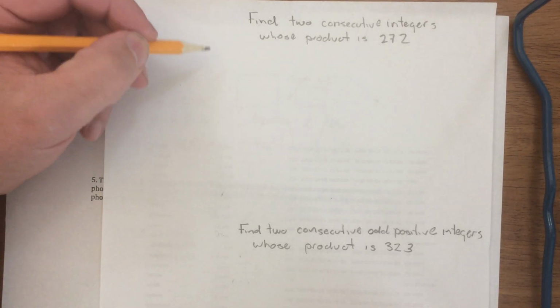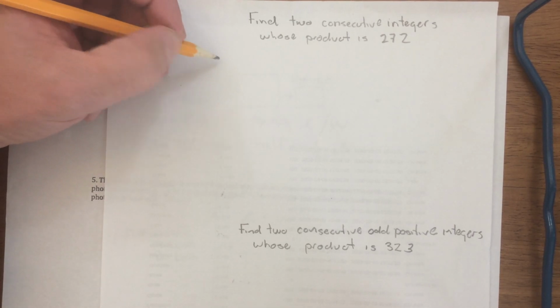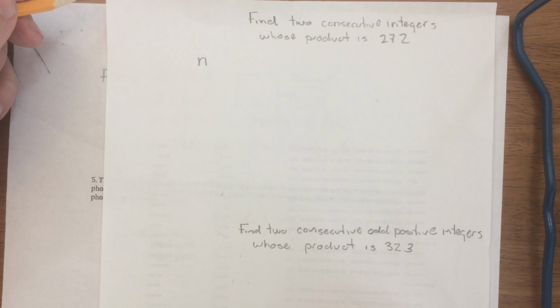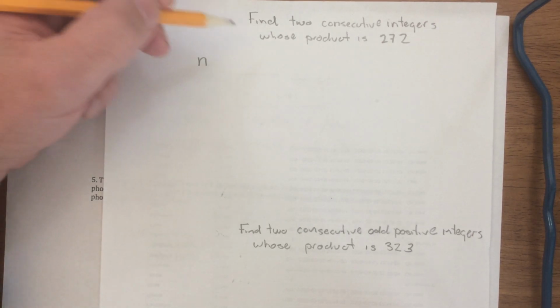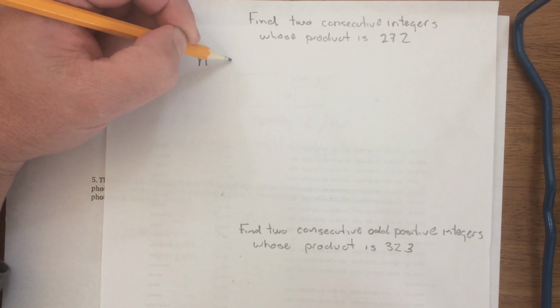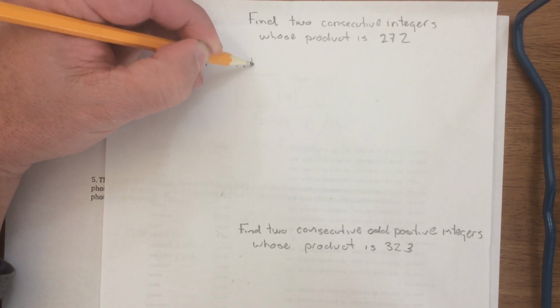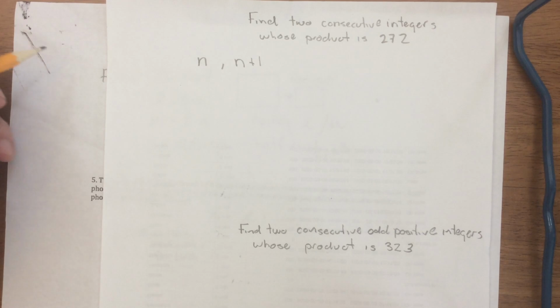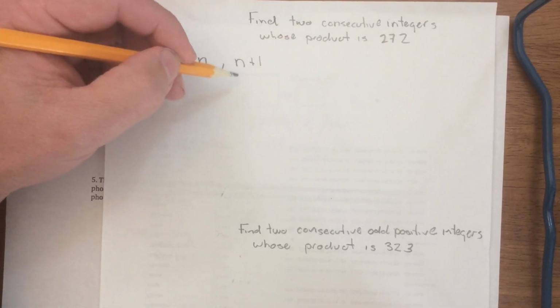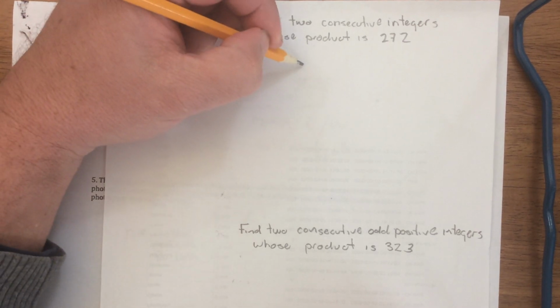All right, so we're looking for two numbers. What you've got to say to yourself is, just pick a variable that represents the first number. And consecutive means one right after the other. So if this was 5, to get to 6, I would take the 5 and add 1. So those are our two numbers. Since it says product, that means we're going to multiply these two together.